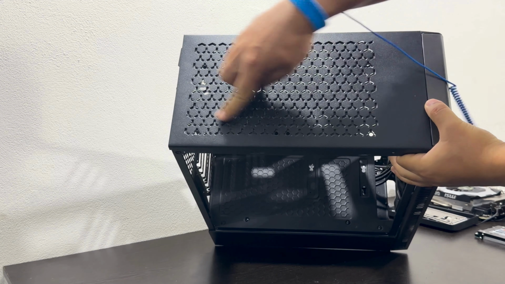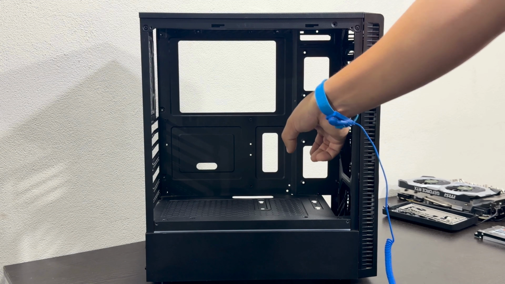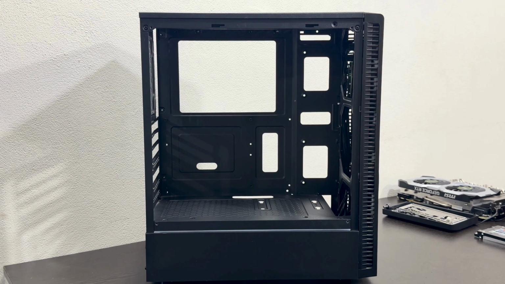Many cases also support additional fans or a radiator at the top for improved cooling. Around the motherboard tray, you'll notice several cable routing openings. These allow you to route cables behind the motherboard, creating a cleaner-looking build and improving airflow for better cooling.